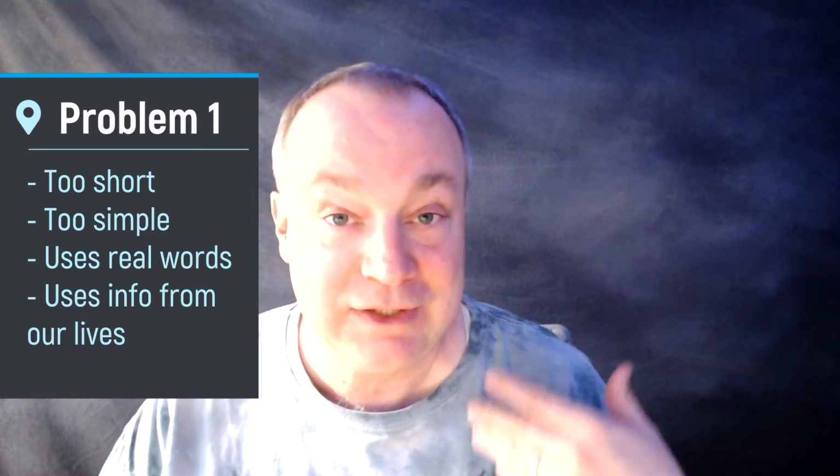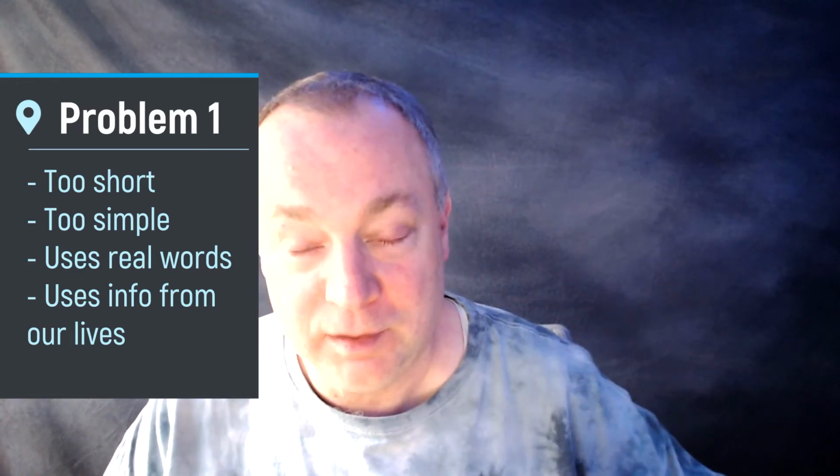Okay, you ready to talk about unbreakable passwords? Well, here we go. Now, first, let's talk about what makes a password breakable, right? The first thing is it could be too short or too simple so that the hackers can guess it using their various different brute force attack tools.